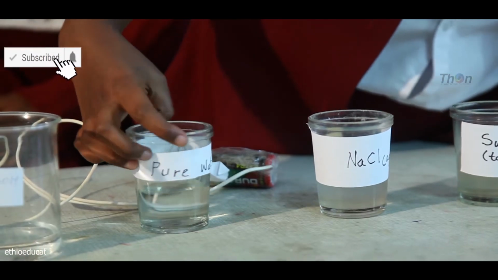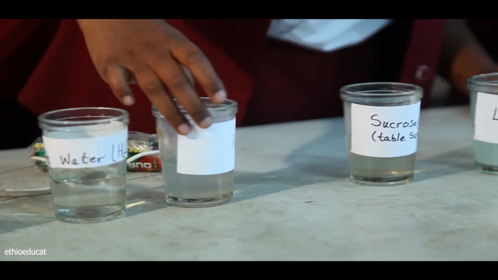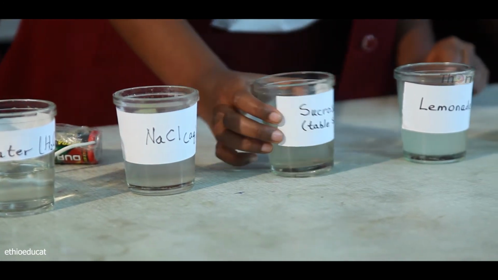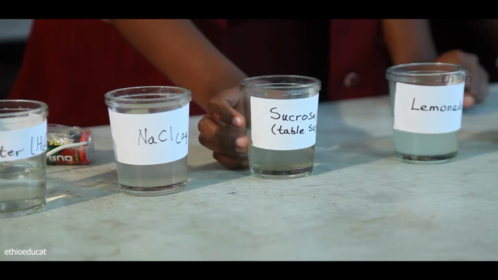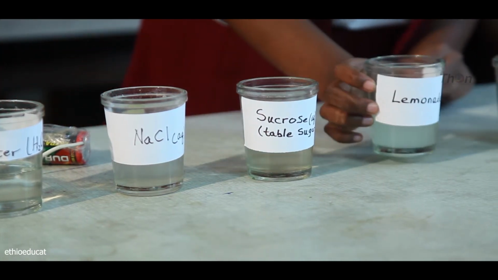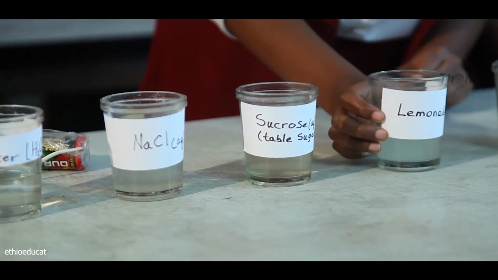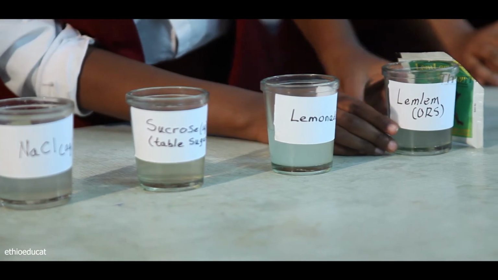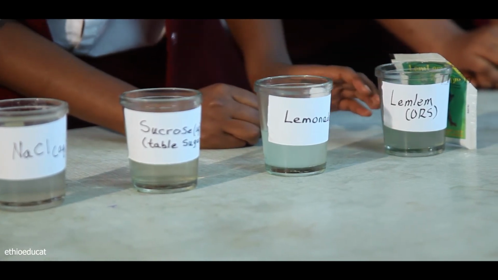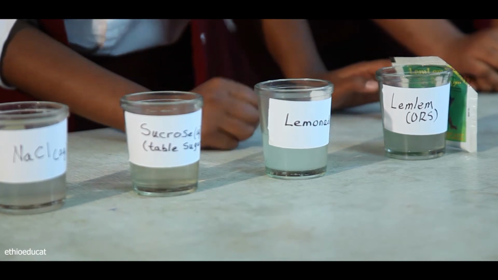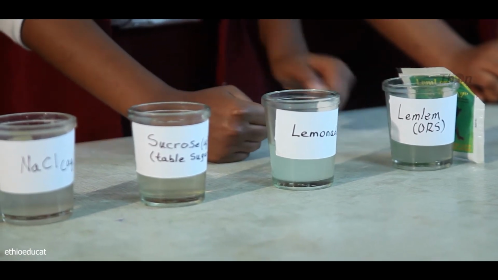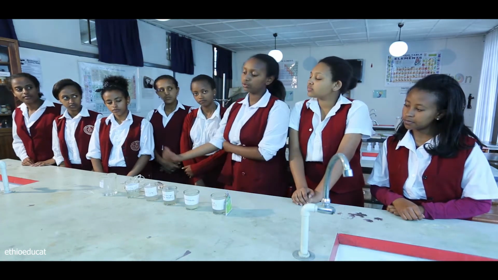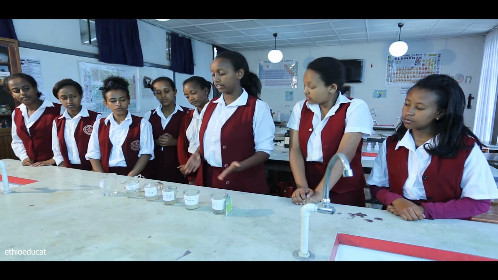We have here pure water. Then we have sodium chloride, or normal table salt, which is in solution form. We have sucrose, which is table sugar in solution form. Then we have lemonade, squeezed from a fresh lemon. And here we have a common drug which we use for young children when they get sick, commonly known as lemlem or ORS, oral rehydration salts. So we'll insert the apparatus into each compound and we'll see whether they are covalently bonded or ionically bonded.